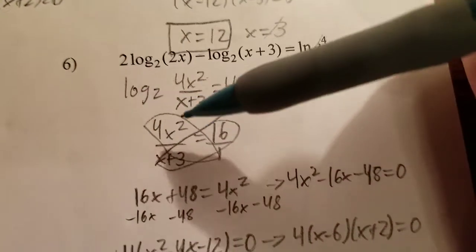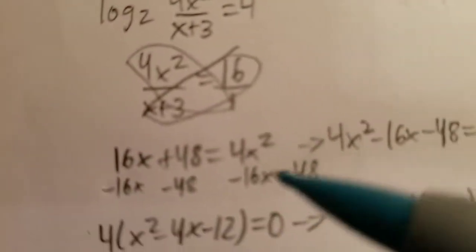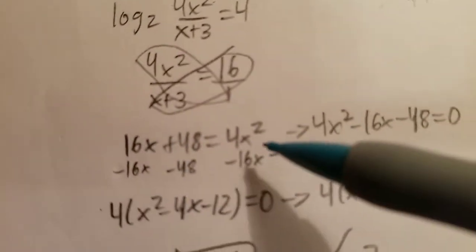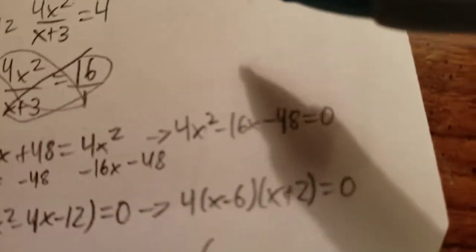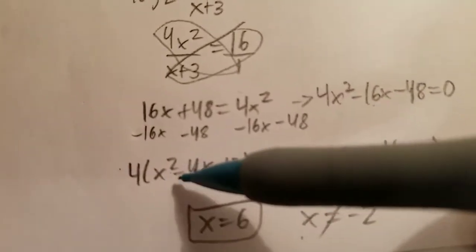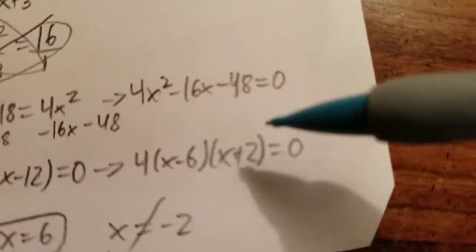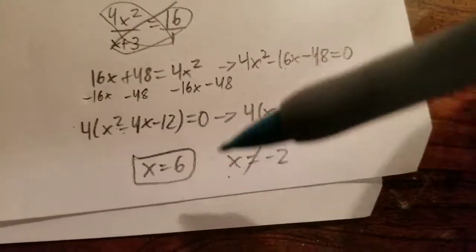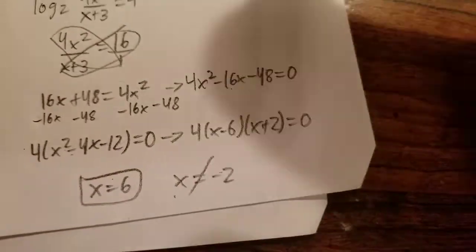So you have 4x squared over x plus 3 equals 16. Cross multiply. You get 16x plus 48 equals 4x squared. Bring it over, keep this positive, you know. And then you get this, pull out a 4, and then factor, set x minus 6 and x plus 2 equals 0. So you get x equals 6 and x equals negative 2.